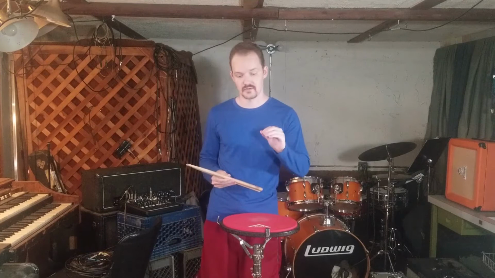1, 2, 3, 4. 1 E and 2 and to 3 and 4 and to 1 E and 2 and to 3 and 4. Now if you notice there, with the single strokes, since it's including the triplet, it becomes a 4-note pattern between the 1 and the and. My left hand lands on the and of 1 and the and of 3.